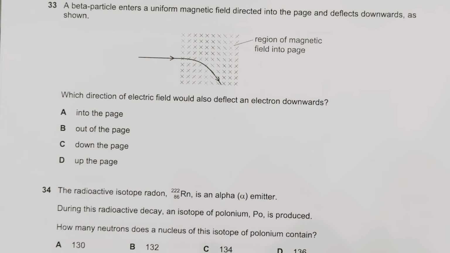Moving to question number 36. Which list correctly shows the planets in decreasing order of the distance from the sun? Okay, decreasing order, so it means the distance should be less. So Neptune, Uranus, Saturn and Jupiter is the right combination over here. So option number C is the correct one.